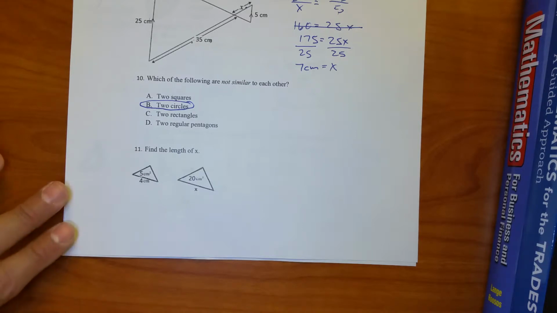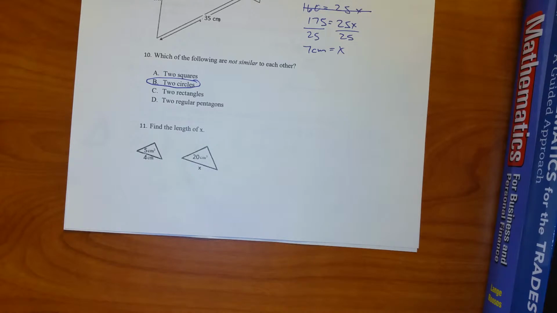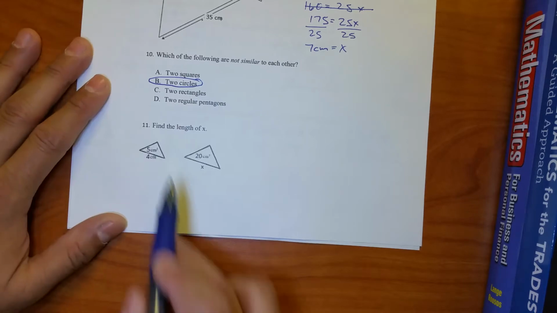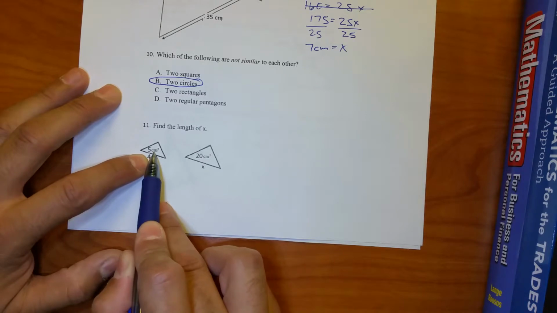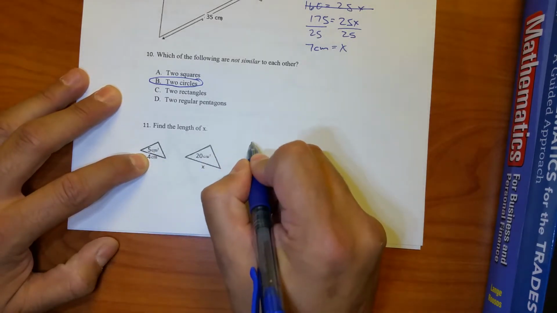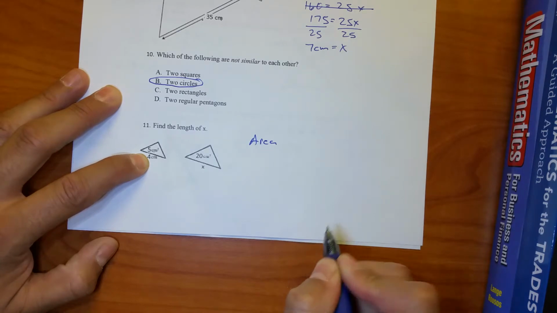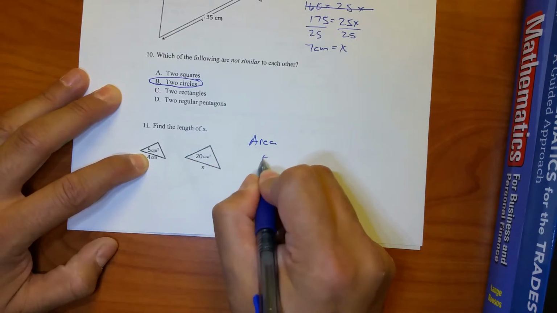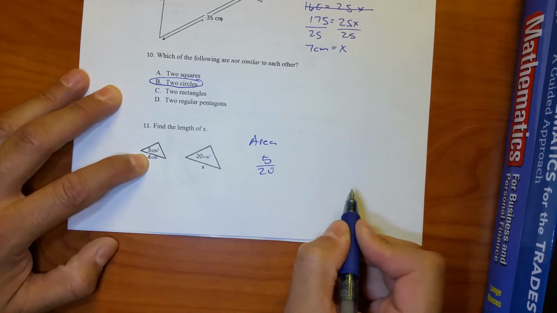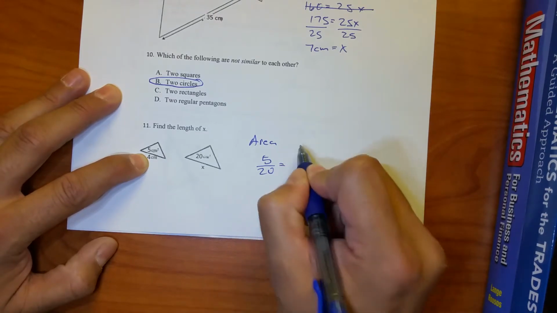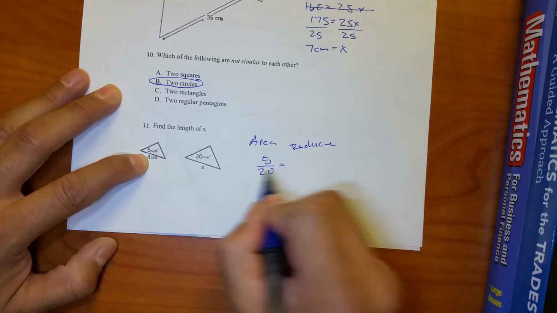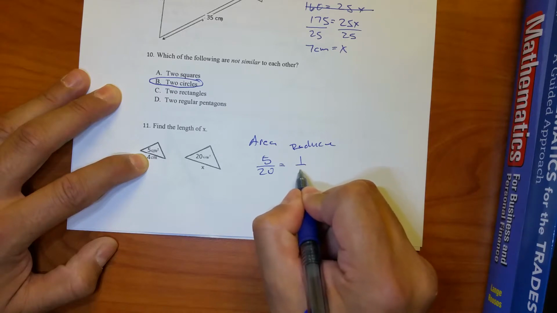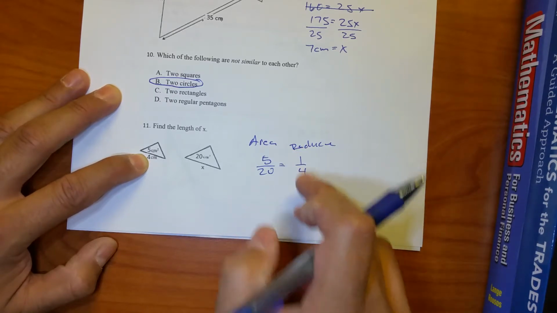Okay. All right, so now we're going to do the same thing for 11, but on this one right here, we're going to find the length of x. So I'm dealing with area here. So since I'm going to deal with area, I'm going to start off with this one over this one. So this is area, and I know area is always squared. So I'm going to have 5 over 20, and I need to reduce that. So if I reduce it in my calculator, 5 over 20 reduces to 1 over 4.